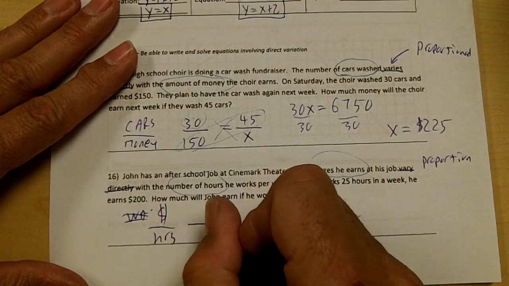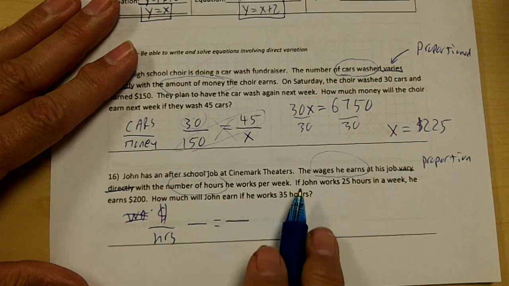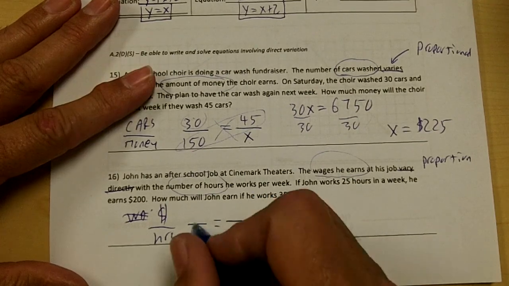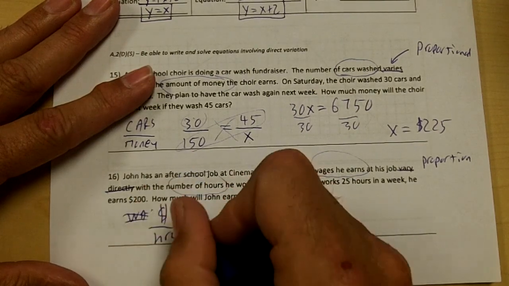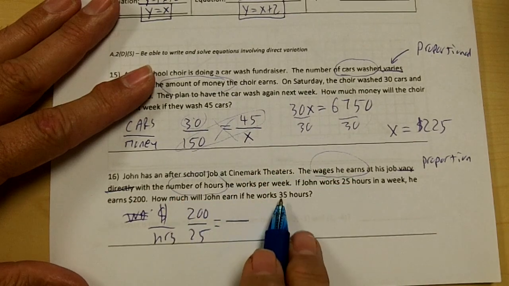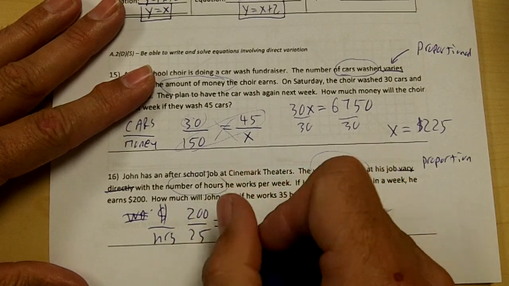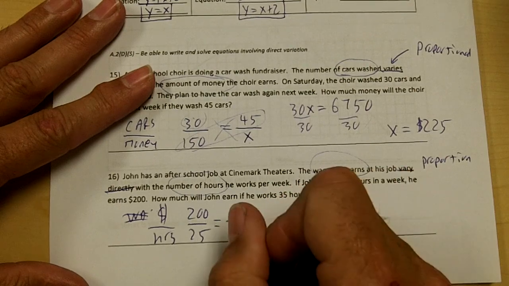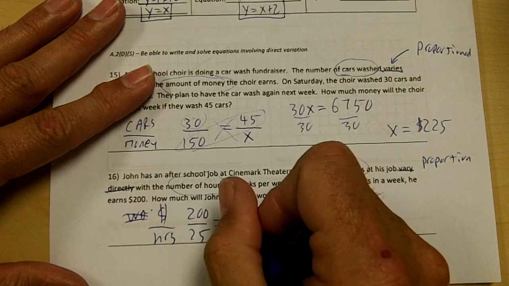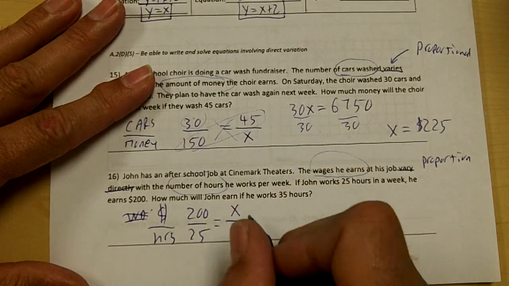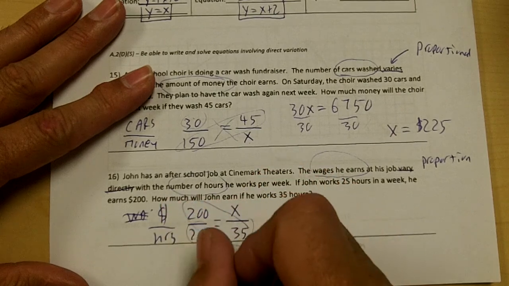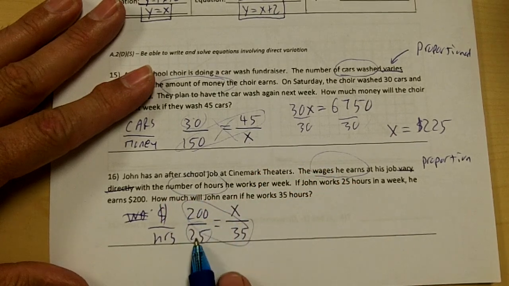Okay, so I'm going to make a proportion, and I'm going to put 25 hours on the bottom, and then $200 goes on top, and then 35 hours, right? So I'm going to put 35 right here. And then I do not know what this is, right? Now then I'm going to cross multiply and divide, right? So basically we're going to multiply these and divide.